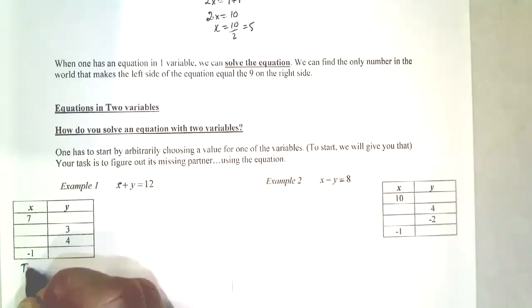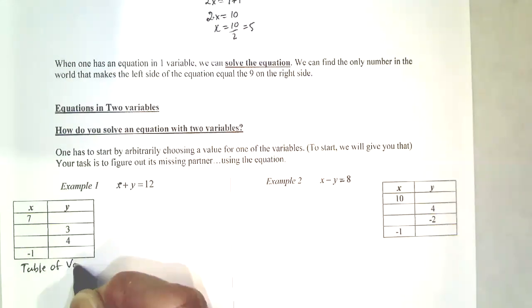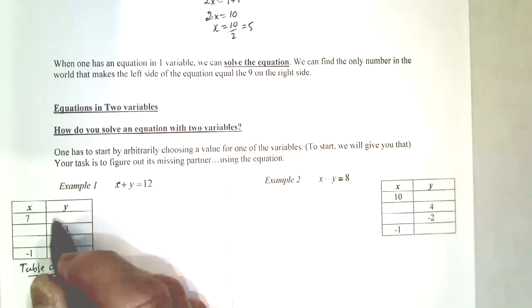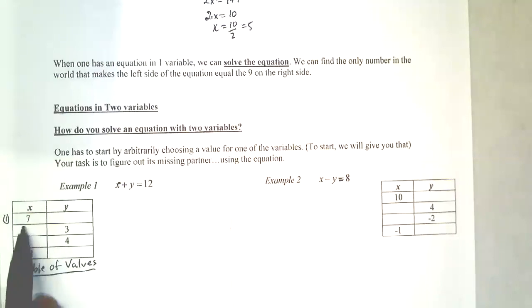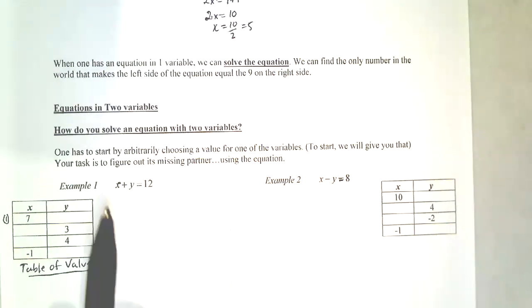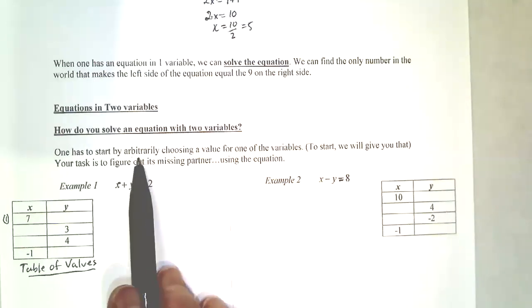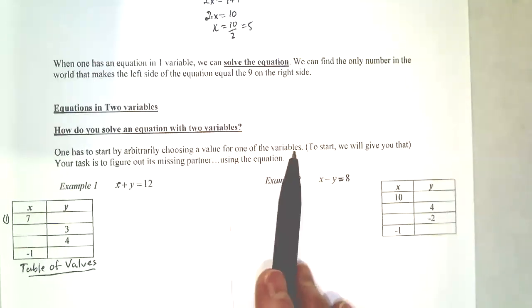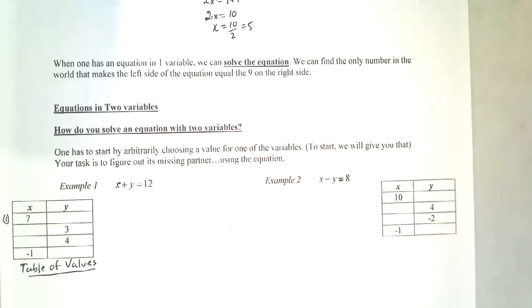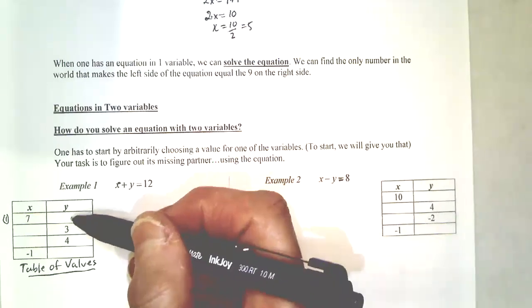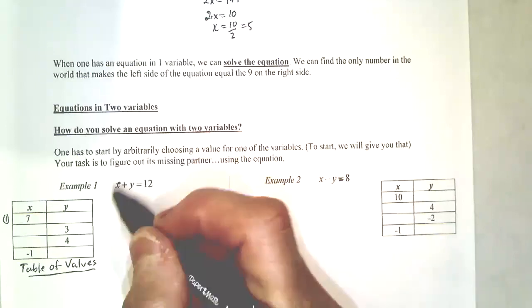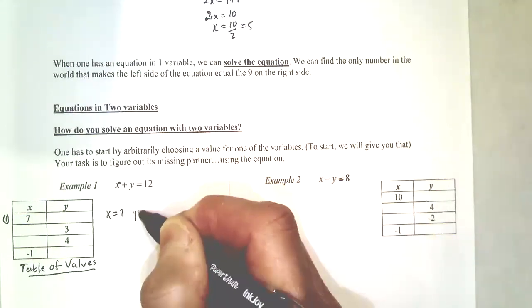So I've created over here something called a table of values, which really is a little table with numbers in it. Here in this first row, I'm saying that the x is actually the number 7. I'm giving it to you. Up here it says one has to start by arbitrarily choosing a value for one of the variables. That means just sort of randomly pick a number. I did that for you. I just picked 7 because 7 is a lucky number. The objective, though, is to figure out what y should be if the x is equal to 7.